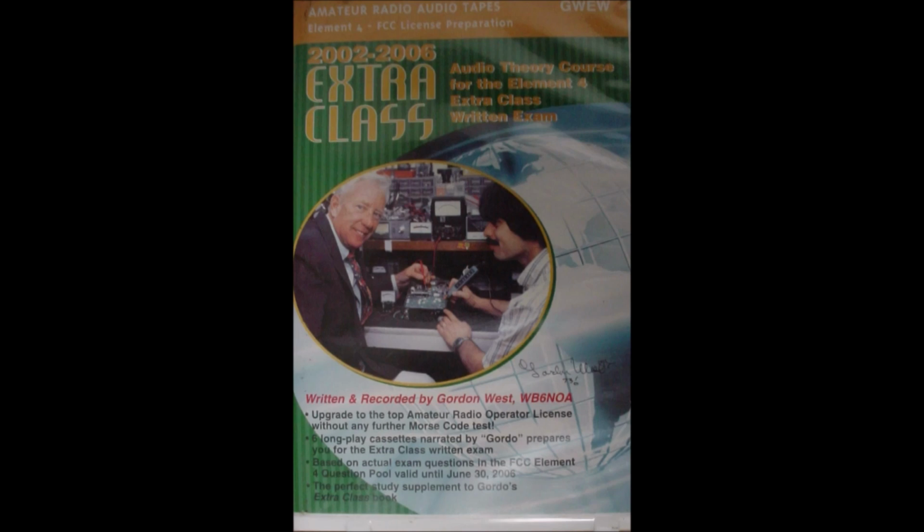And it's a job to maintain all these questions, and that's part of the question pool committee. Who is responsible for maintaining the questions from which all the exams must be taken? All of the volunteer exam coordinators. And in the back of my exclusive Gordon West book, you'll find a list of all of the coordinators.